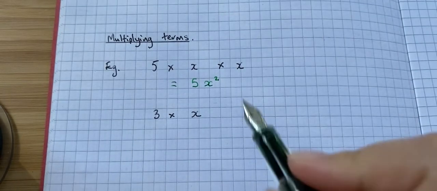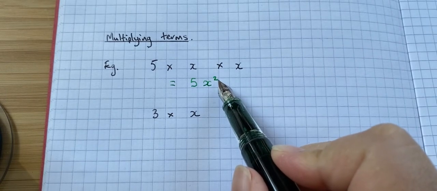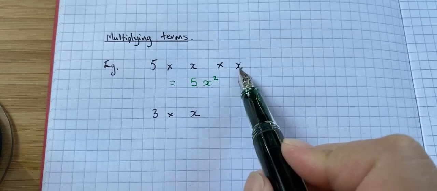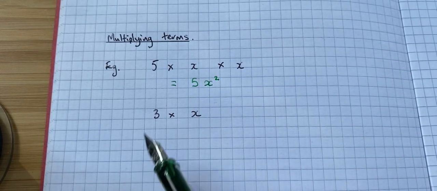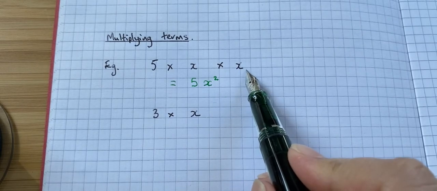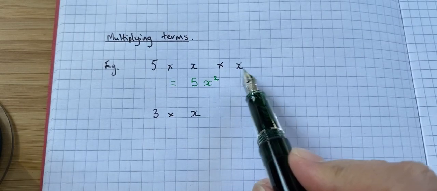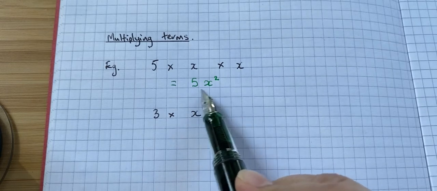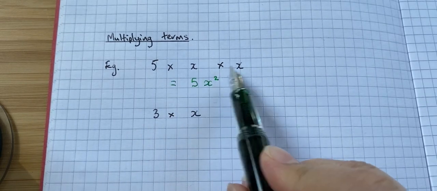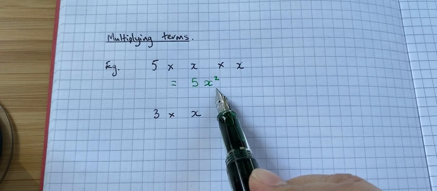We can use an indice, so this squared, when we want to multiply two letters that are the same together. Now in algebra we don't write times signs because they look very similar to an x, and that's why they are just joined together. So 5 times x becomes 5x, x times x becomes x squared.